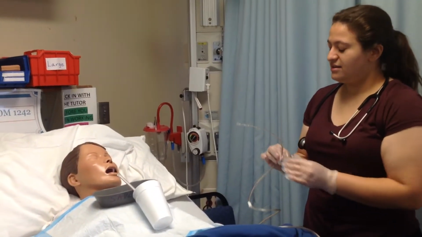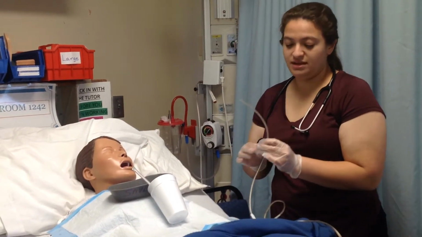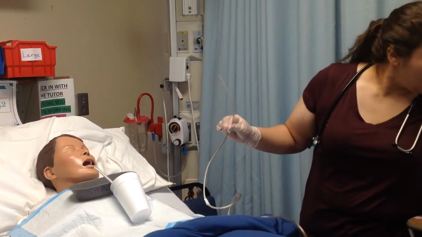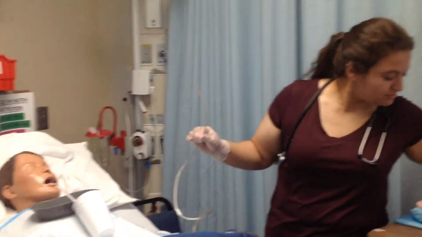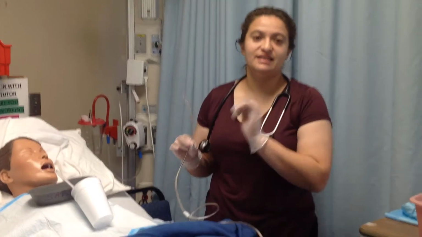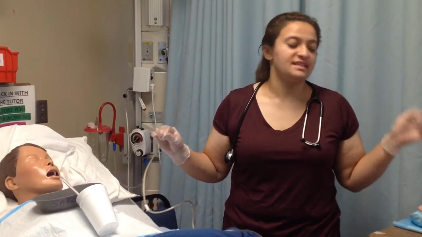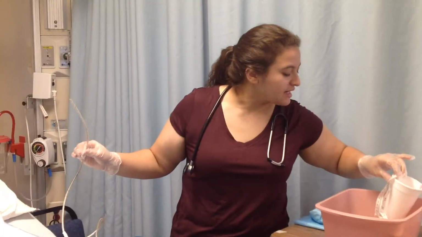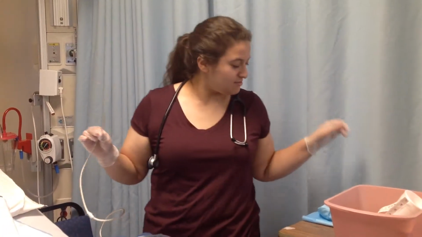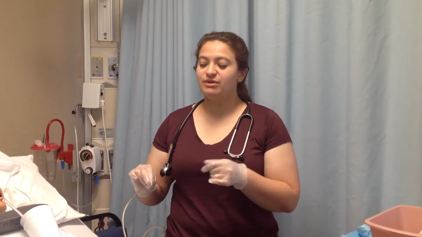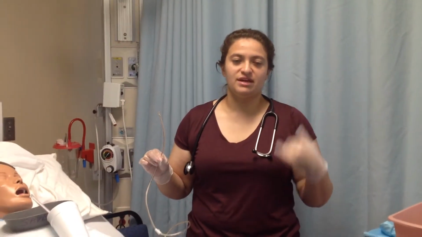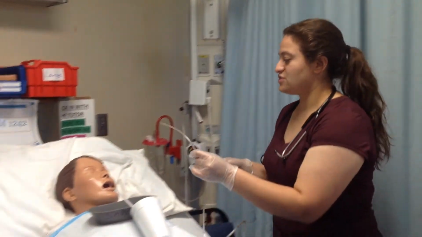So once I've done that, then I would go ahead and take my lube. I don't actually have any because we're not supposed to put any in the mannequins. So I'm just going to verbalize that I would take some lubricant, and I would have a package. I would make sure to open it and lubricate the tube at least 1 to 2 inches, just to facilitate the tube once it goes down the patient's nasal passage.